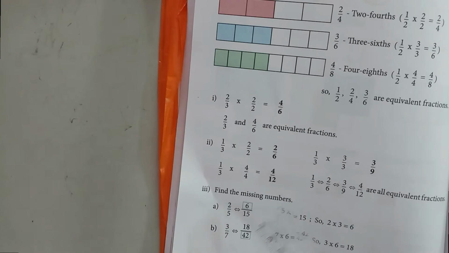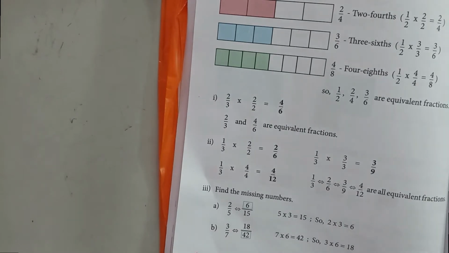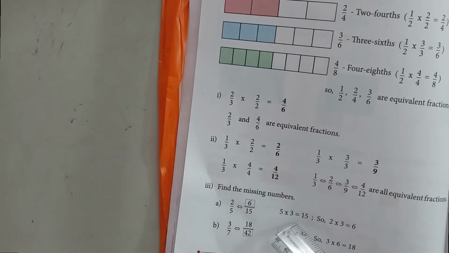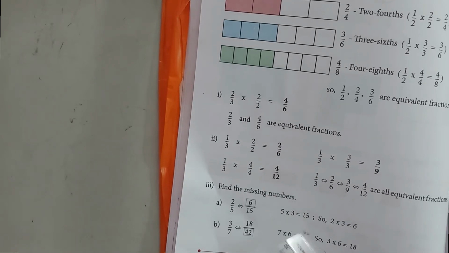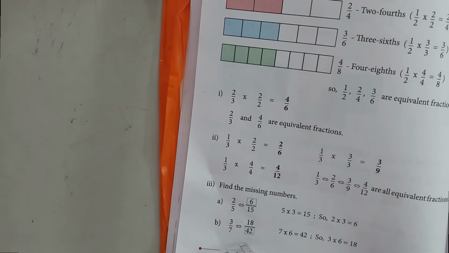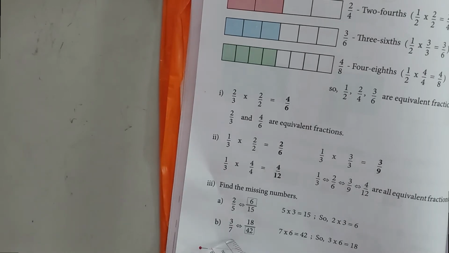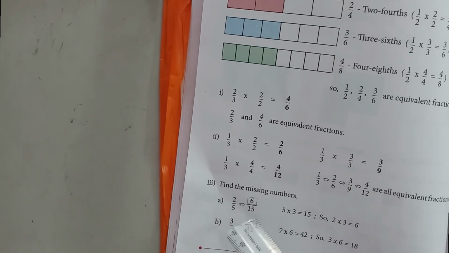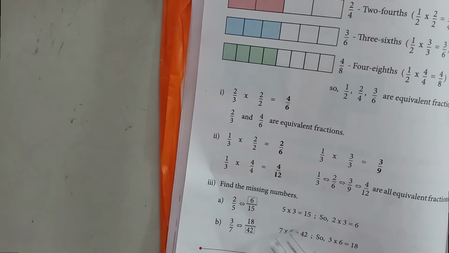Now we shall see here, find the missing numbers. 2 by 5, 6 by 15. That is 5 into 3 is equal to how much? 15. So 2 into 3 is equal to 6. Right. Likewise see here 3 by 7 and 18 by 42. 7 sixes are how much? 42. 3 sixes are how much? 18. So what is the missing number here? 6.